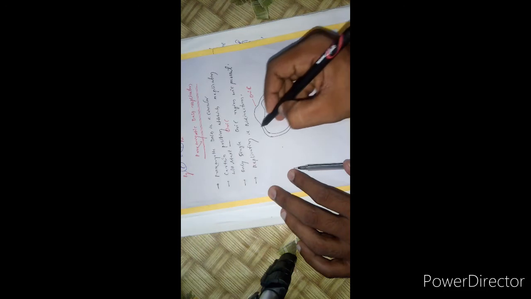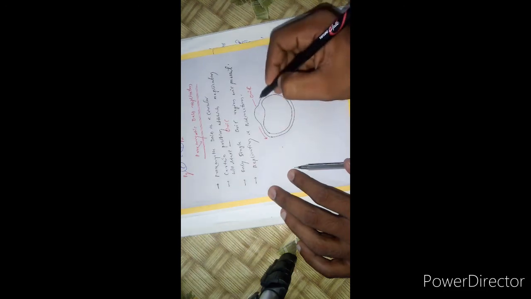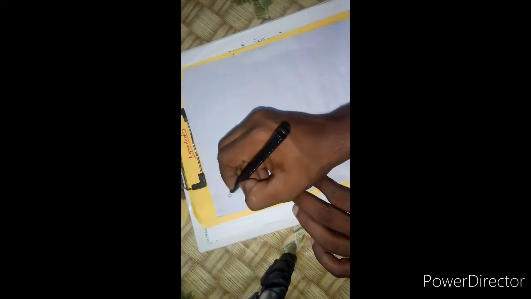DNA replication is bidirectional, means the replication will be in this direction and also in this direction. It can proceed in both directions. Now let's discuss the OriC fragment, the region at which replication will start.